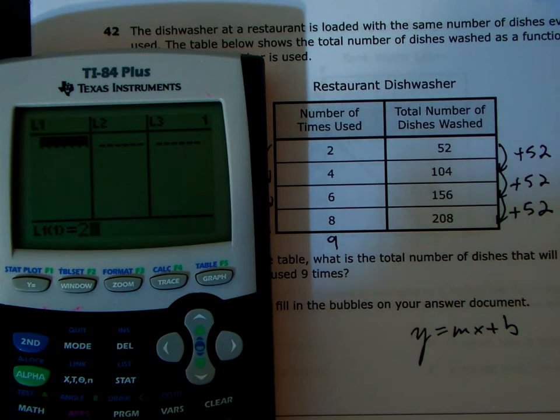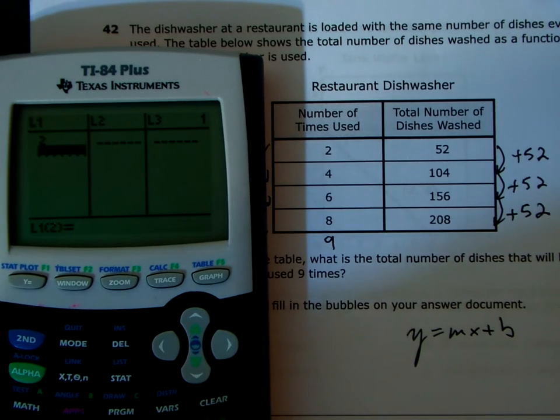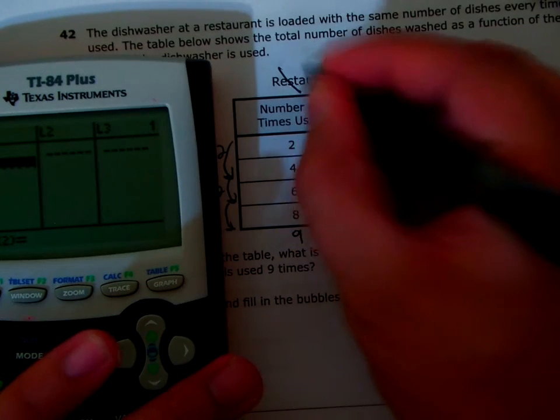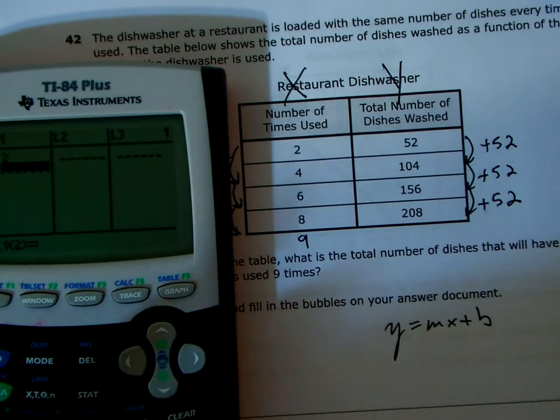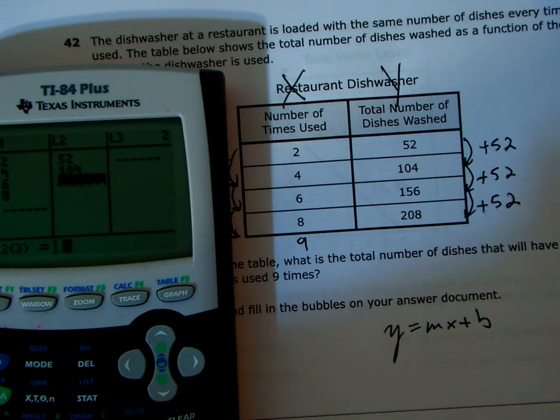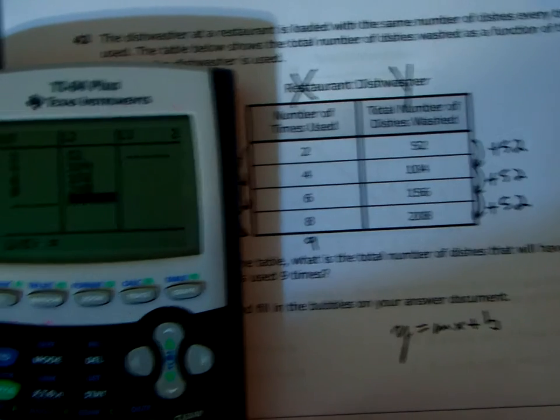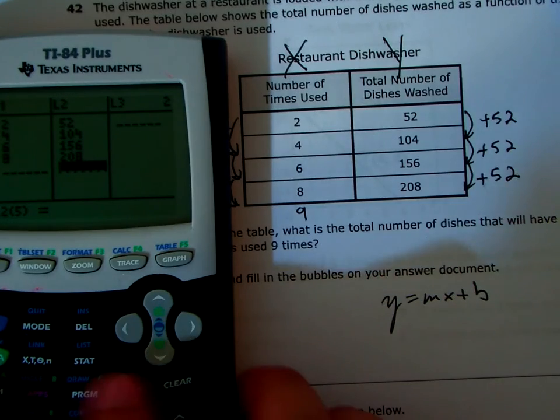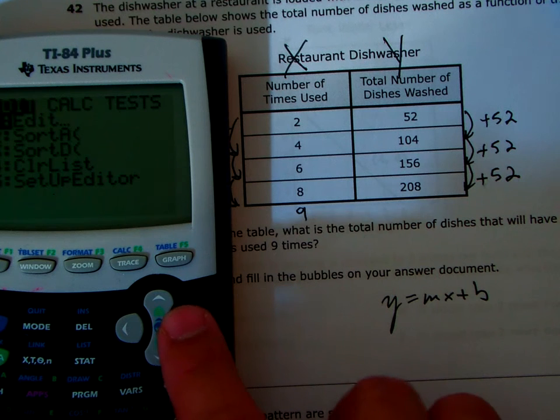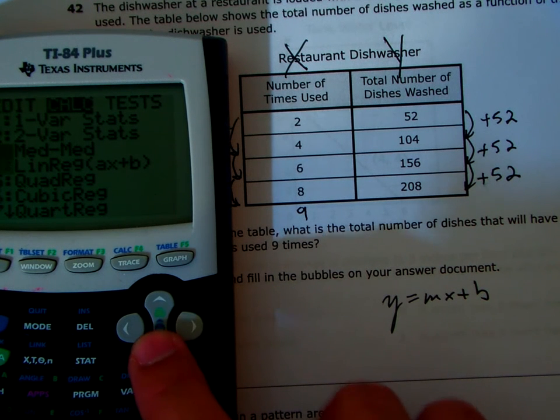Okay, so let's type in our x. 2, what else does it say? Remember, this is always x. This is always y. Okay, so 2, 4, 6, and 8. Over here is what? 52, 104, 156, and 208. Right? So then press stat. Go over to calc.